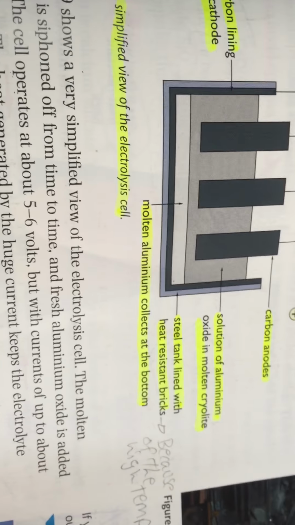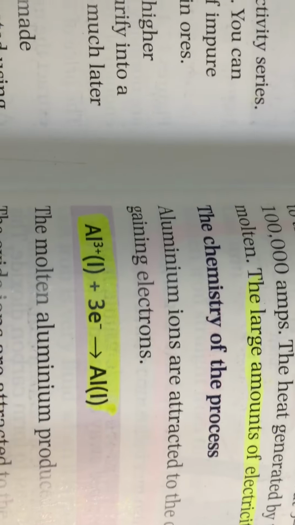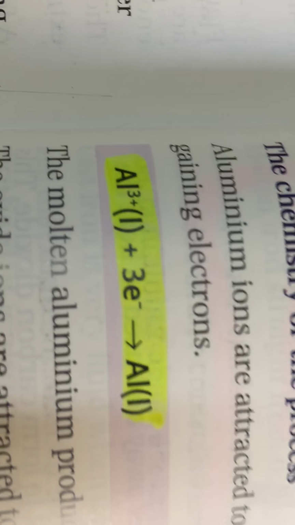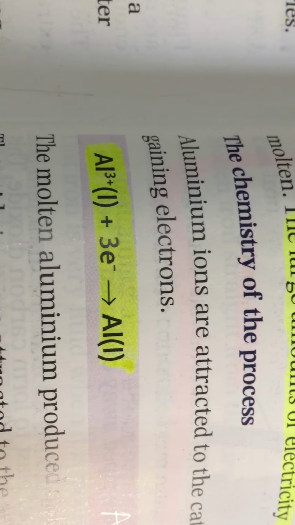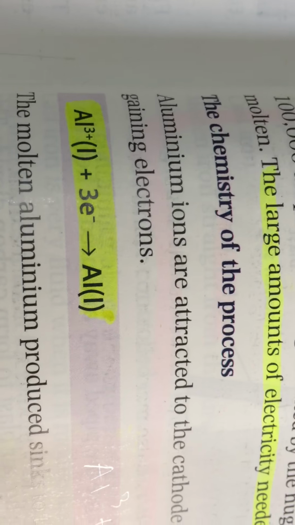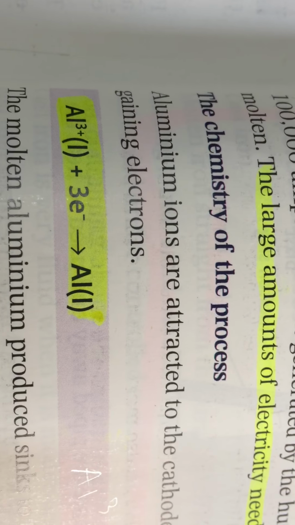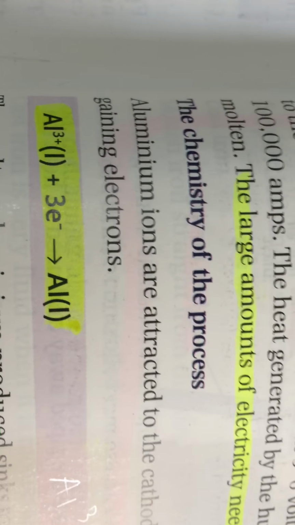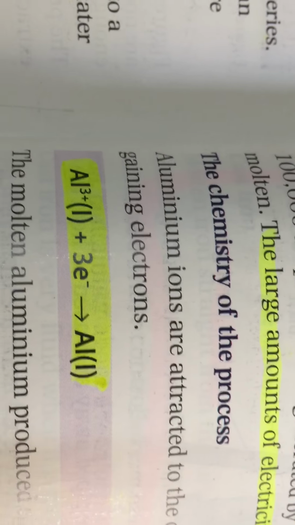You have to know the cathode equation of aluminium. As you see here, aluminium 3 positive charge plus 3 electrons, negative charge, gives me the molten aluminium. Look carefully at this equation. Is this equation oxidation or reduction?